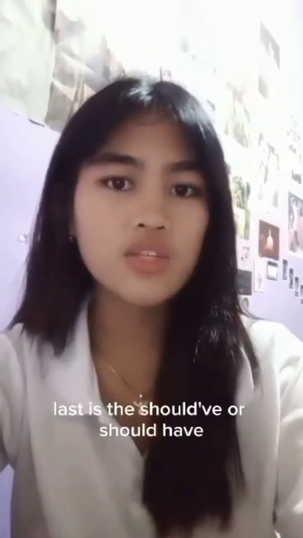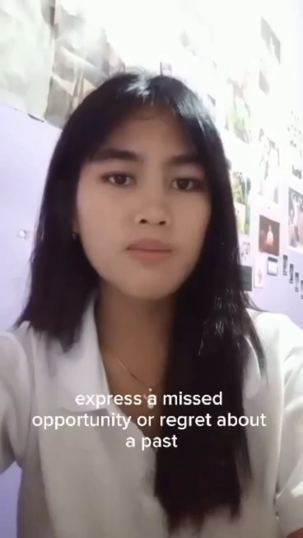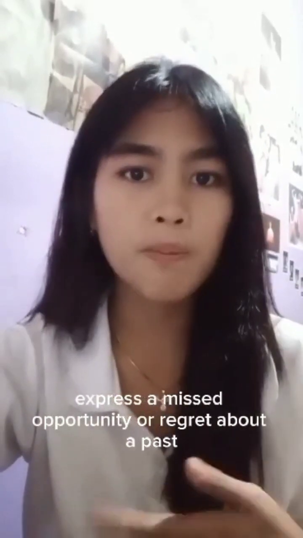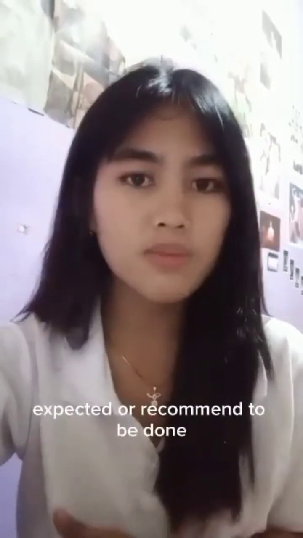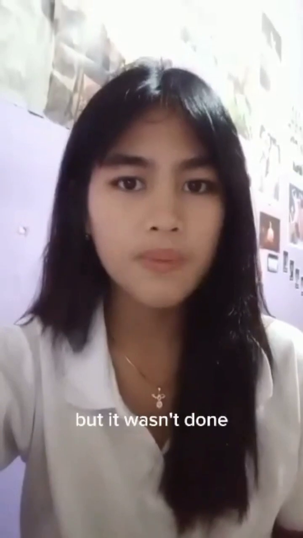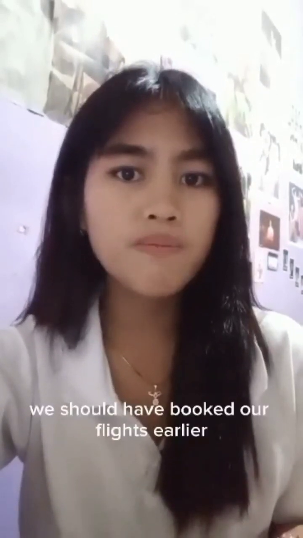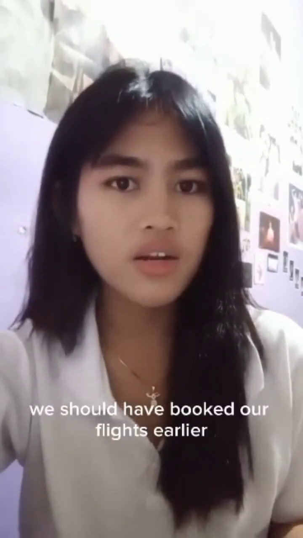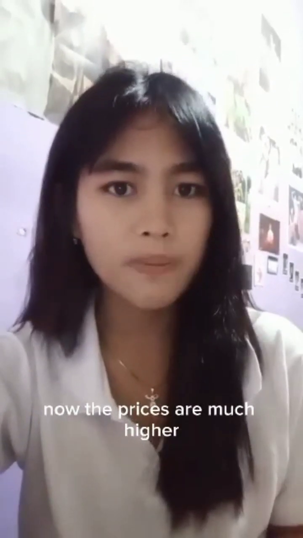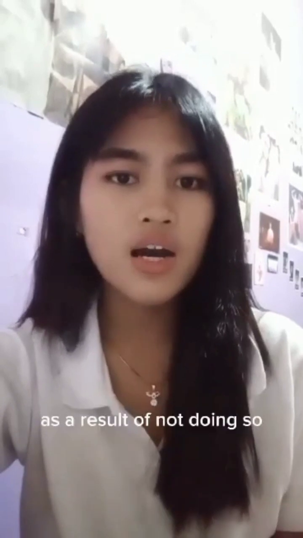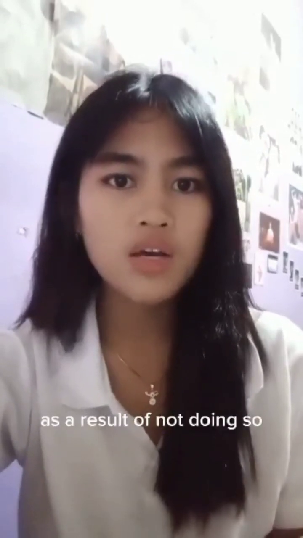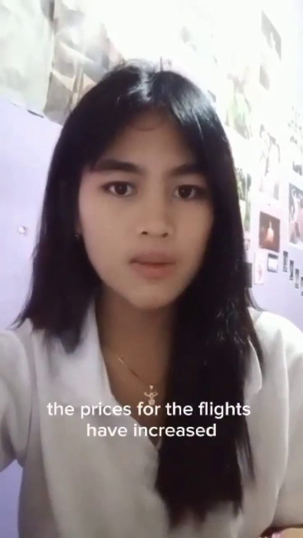Last is should have. It is used to express a missed opportunity or regret about a past action or decision. It implies that something was expected or recommended to be done but it wasn't done. For example, we should have booked our flights earlier. Now the prices are much higher. It means the speaker regrets not booking their flight in advance. As a result of not doing so, the prices for the flights have increased.